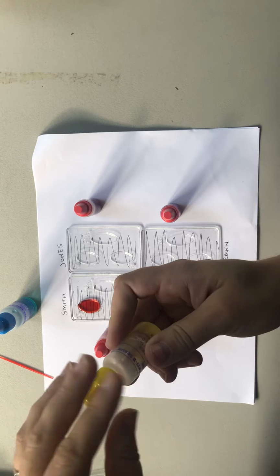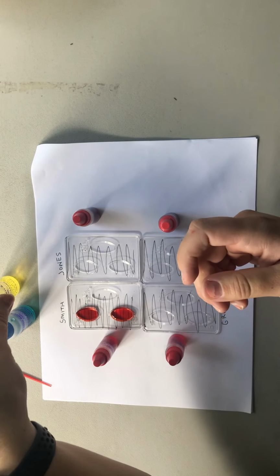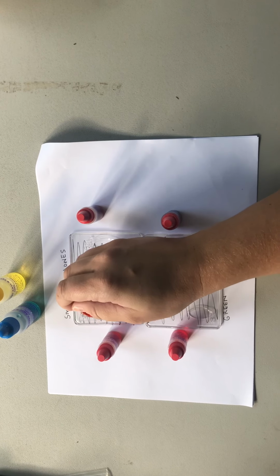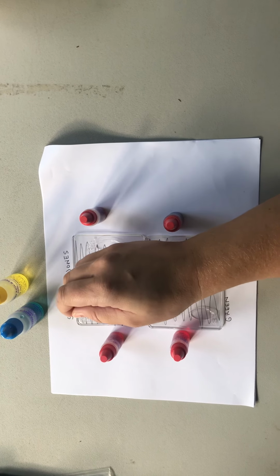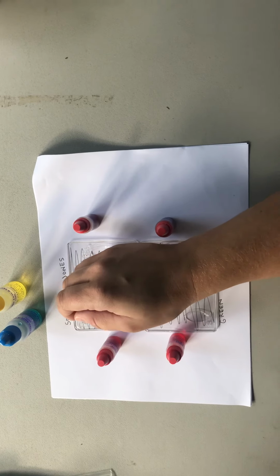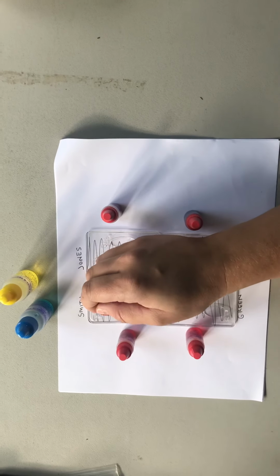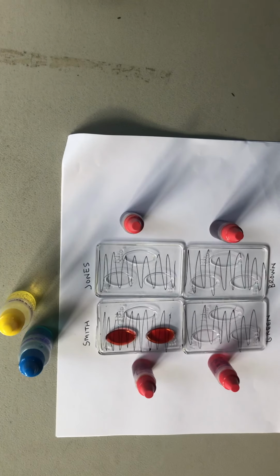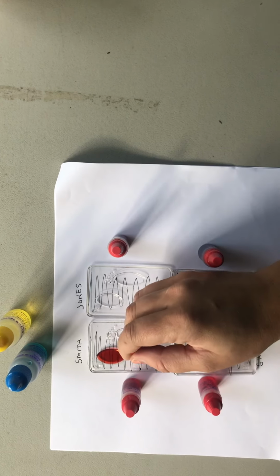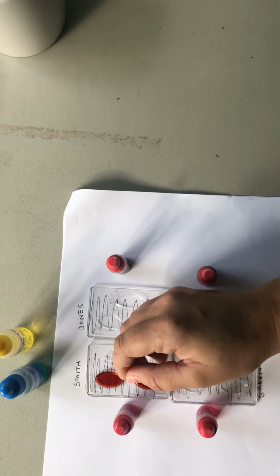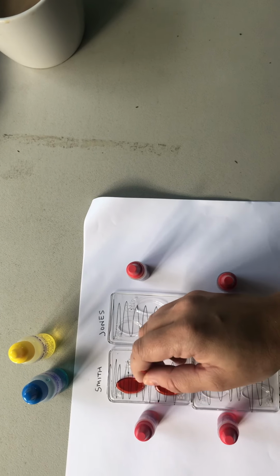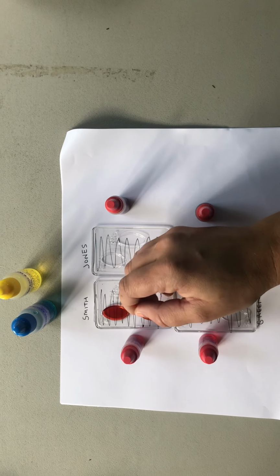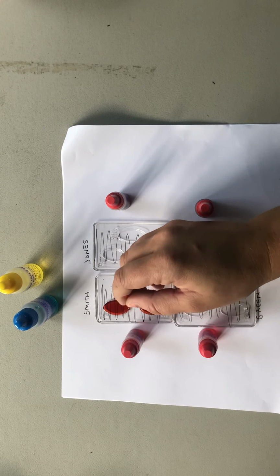Okay, and then the last thing that we're going to do is use a toothpick, and we are going to mix them together. So I'm going to stir for about 30 seconds. Flip it over. And I'm going to stir for about 30 seconds or so. Sometimes it takes a little while.